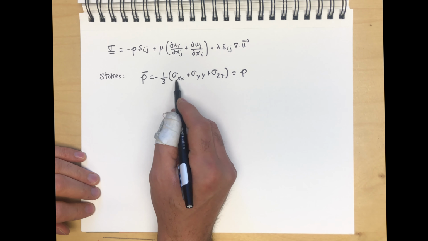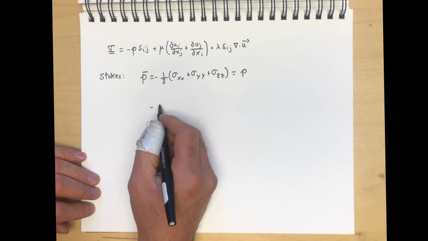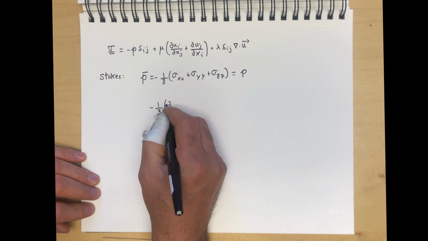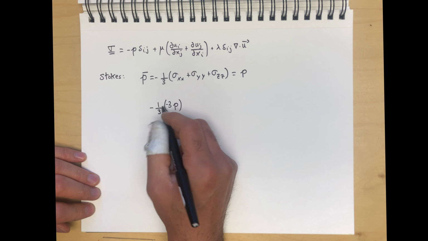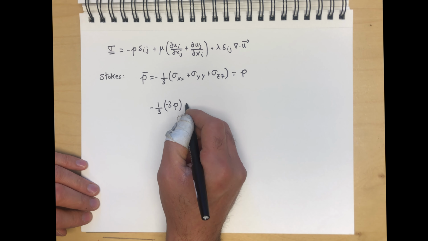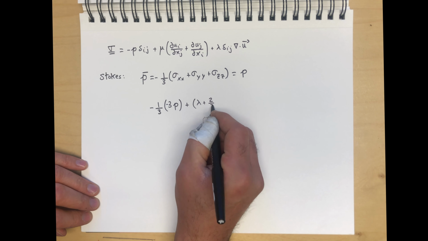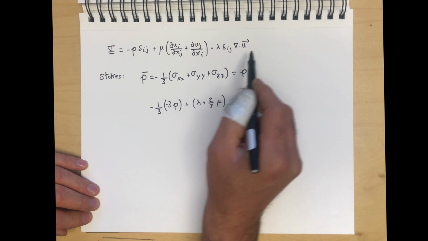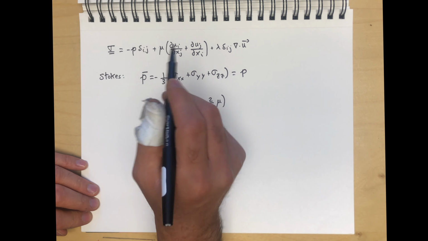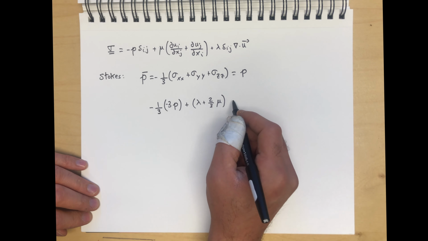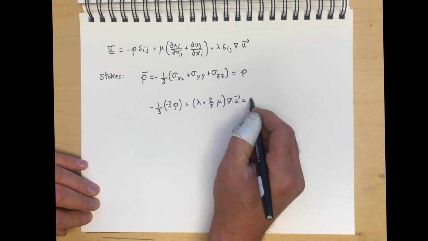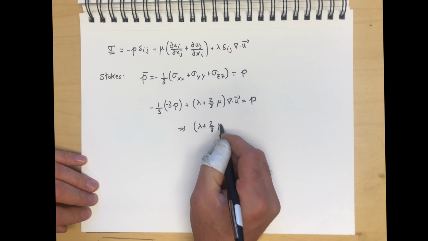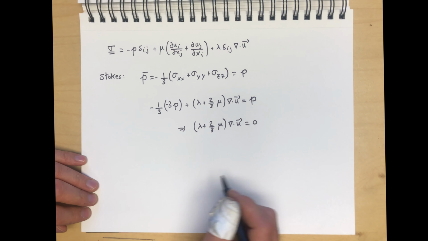Now, if you take this formula and plug it in here, you get minus 1 over 3 of sigma xx and so on, so you have minus 3p over 3, that gives you p, but you also get plus lambda plus 2 over 3 mu, remember, because you have the 2 mu du by dx and dv by dy plus dw by dz, div u, is equal to p, and so this implies that lambda plus 2 over 3 mu times div u must be equal to 0.